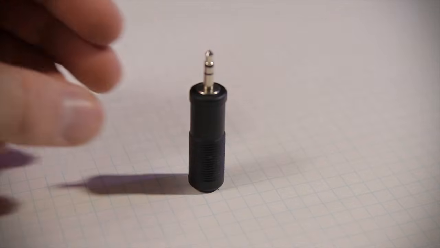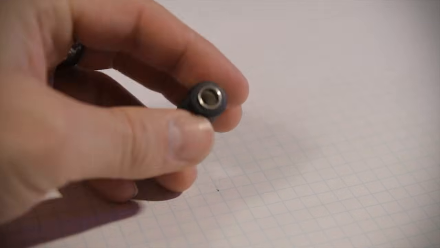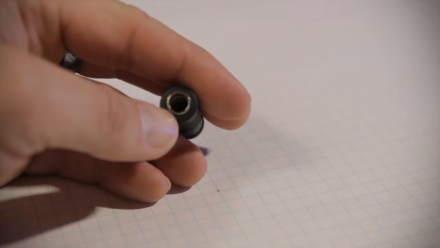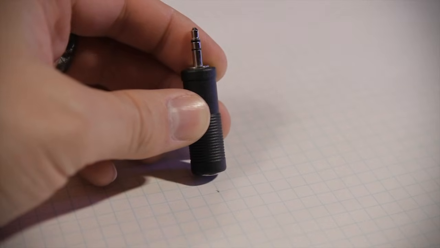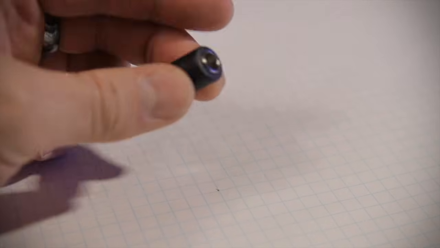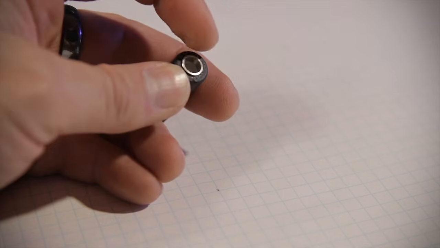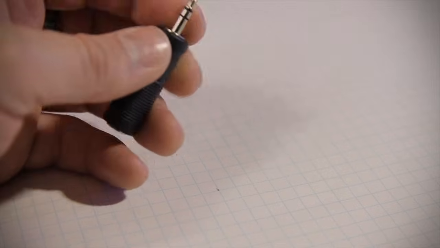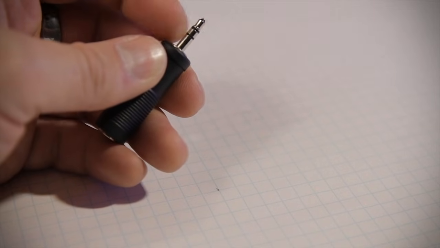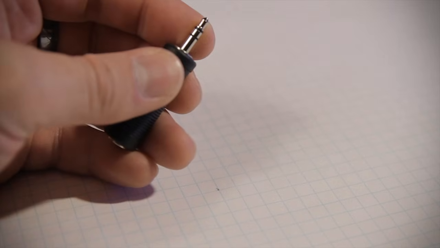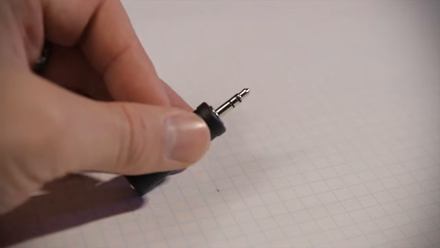Here's an example of a 1/8-inch tip ring sleeve to a female 1/4-inch tip ring sleeve. This will be useful if you needed to connect a set of professional headphones where you had a stereo 1/4-inch cable or tip ring sleeve 1/4-inch to an input that only had a 1/8-inch tip ring sleeve plug, such as a laptop or MP3 player. If you wanted to connect those to your professional headphones, you'd need an adapter just like this.